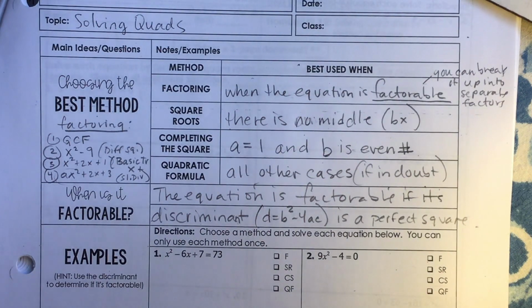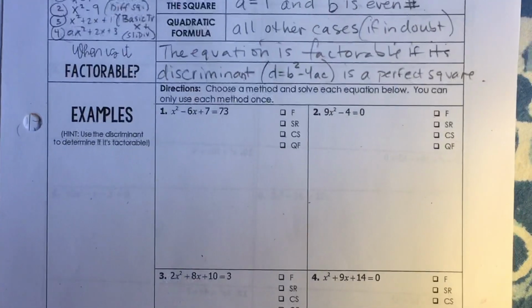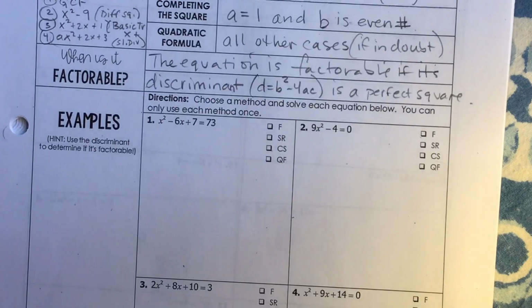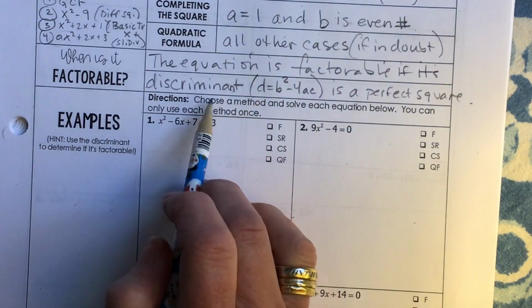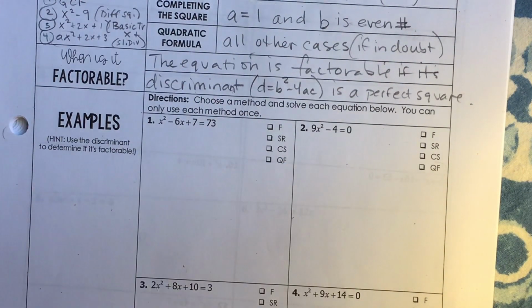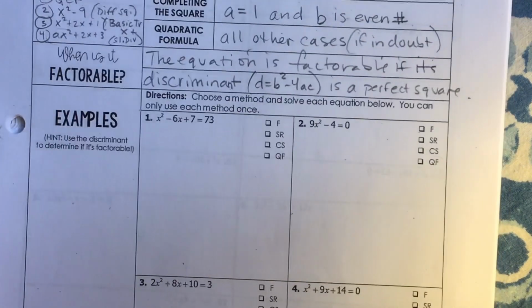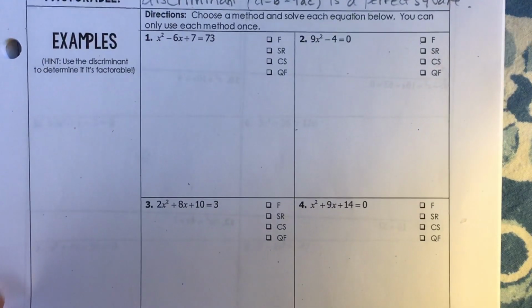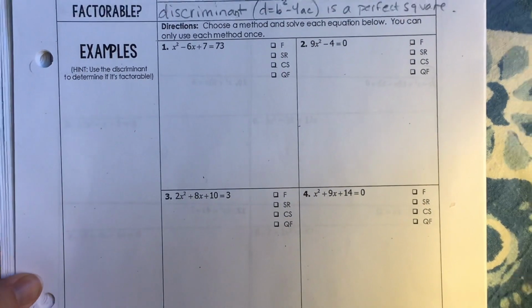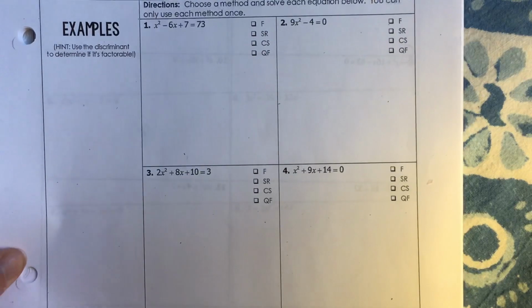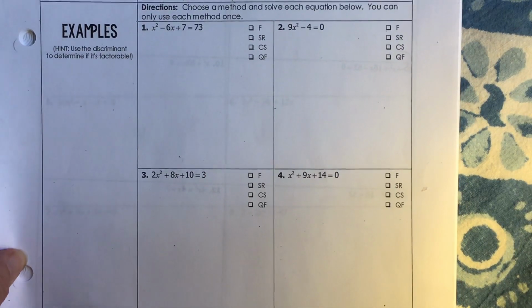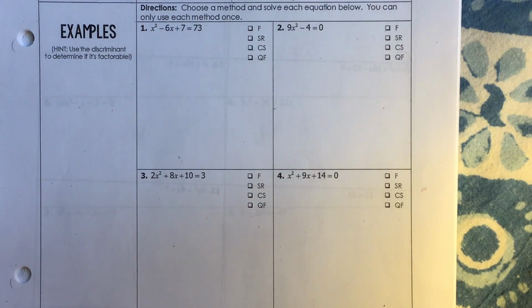Okay, so let's go for the examples now. What it's asking here is use your brain, use everything you know to choose a method and solve each equation below. You can only use each method once. So we have these 4, and I have to decide how I'm going to solve these. Is there a right answer necessarily for which method I use? I don't think so, but maybe there's a better answer.